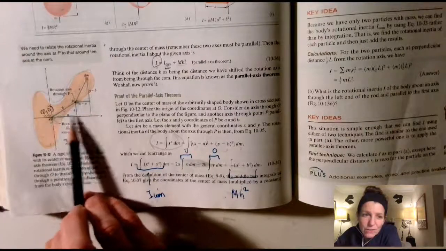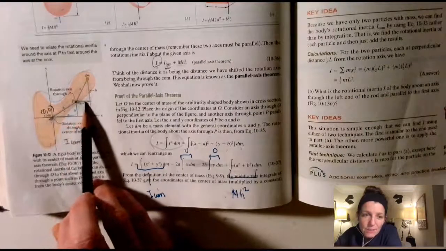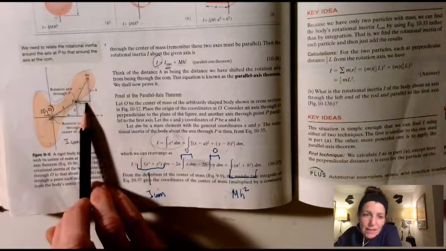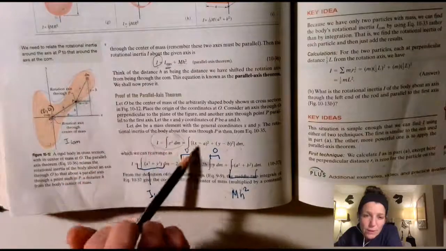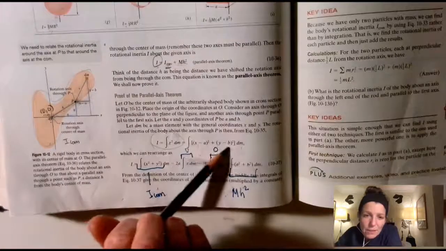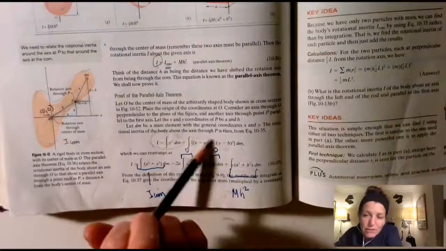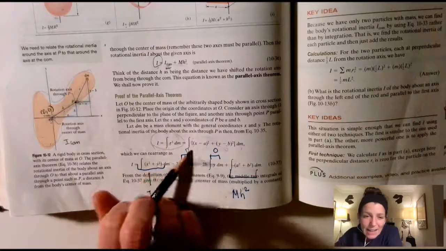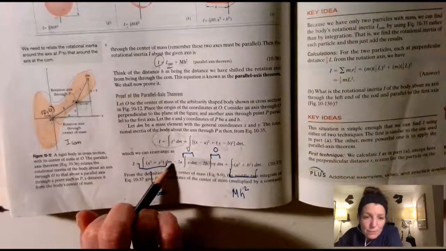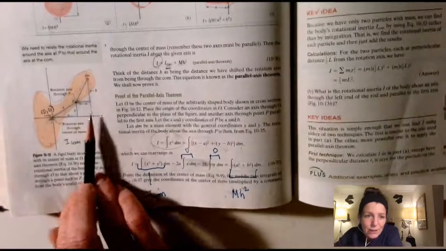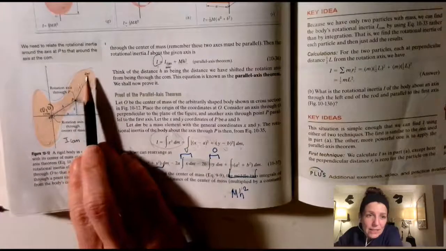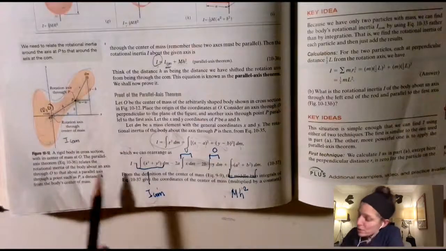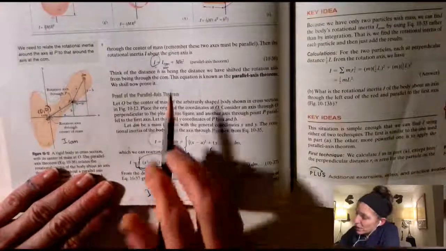You can convince yourself of that because this is x, this is a, so this is x minus a. And so I can represent the r squared in the r squared dm as (x minus a) squared plus (y minus b) squared, which is what they did here. Then you expand it all out, and I get an x squared plus y squared dm term. Well, let's think about that. x squared plus y squared is just this distance. That's just the r squared dm around the original center of mass. So this first term is just the original I center of mass.